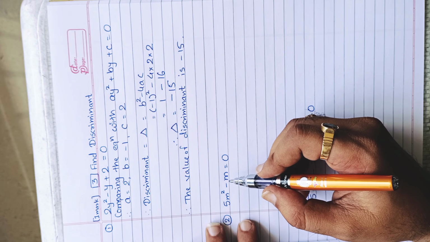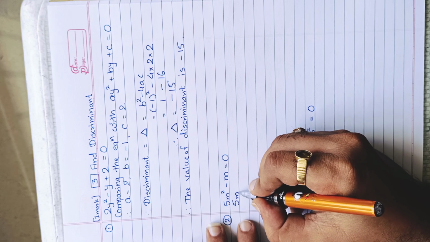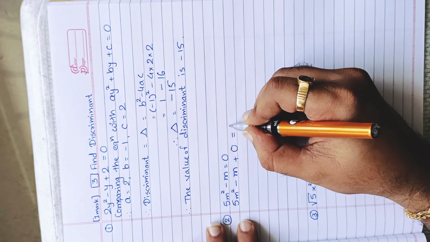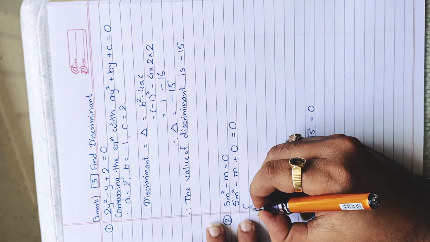The next one, second equation. First of all, we have to write the equation in index form. So 5m square minus m plus constant number is missing, so we need to put 0. Now we will compare.